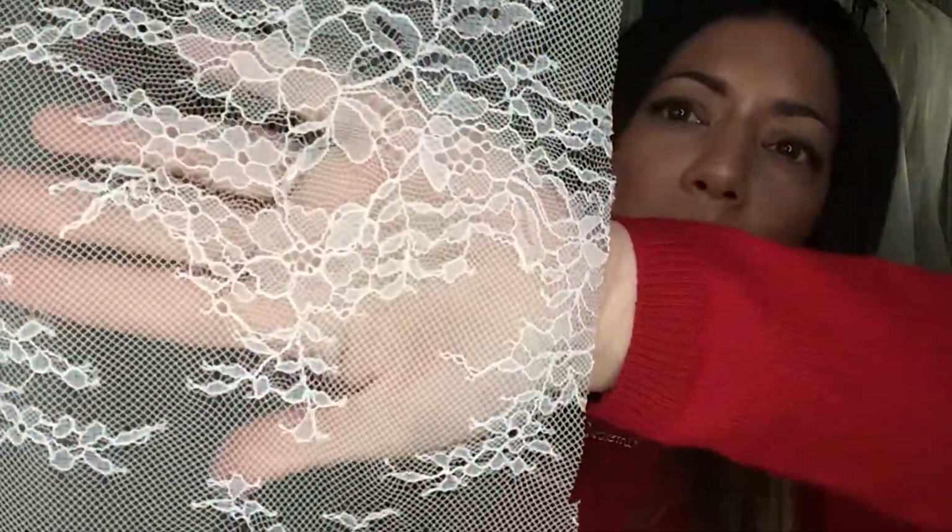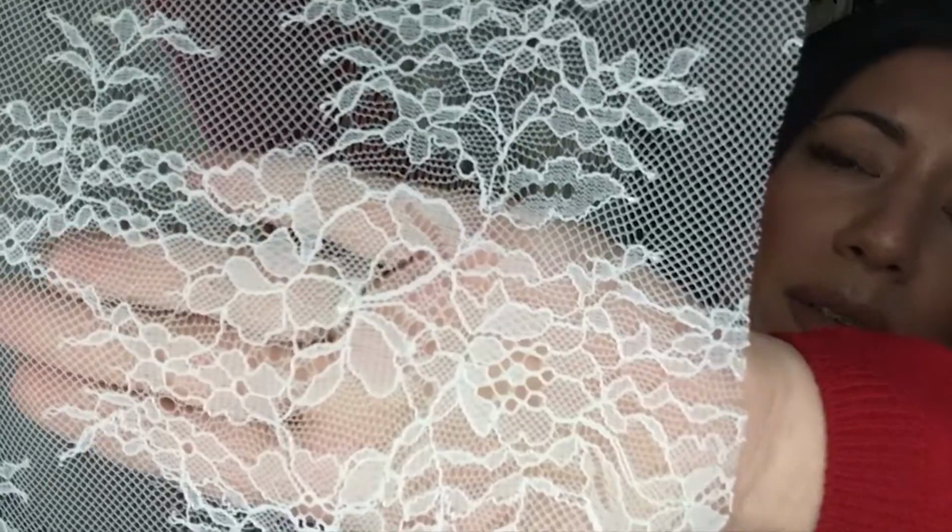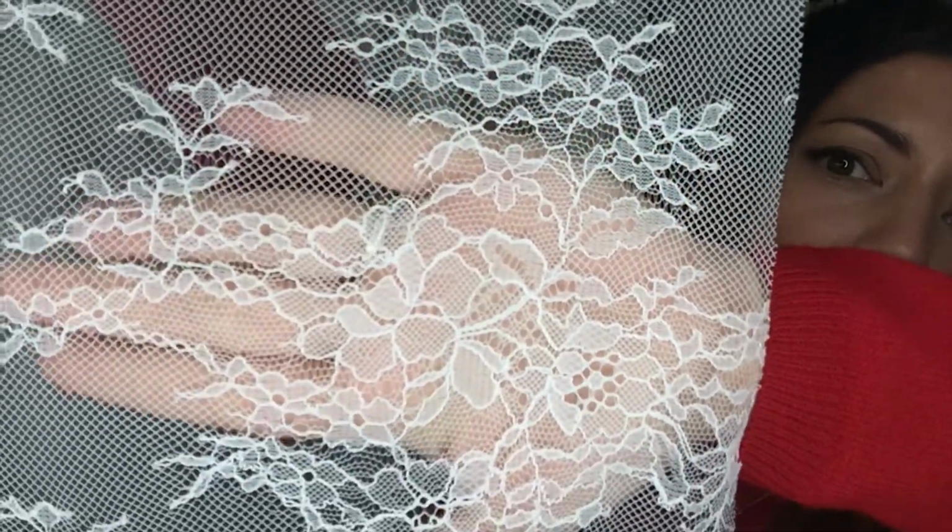And you can sort of tell when you look up close that there is no real piping detail here. There's not a lot of dimension with this type of lace. It's quite flat, but that's what gives it that delicate element.